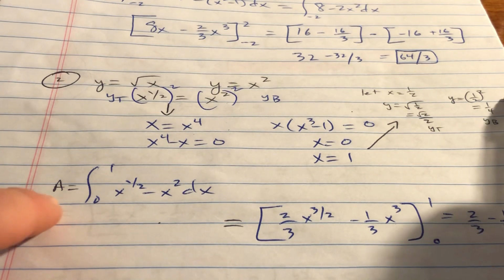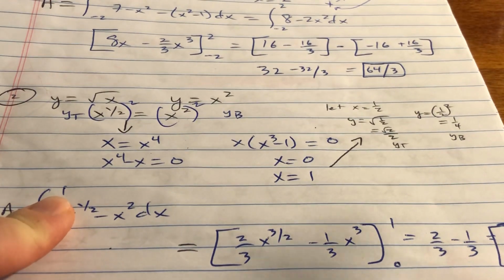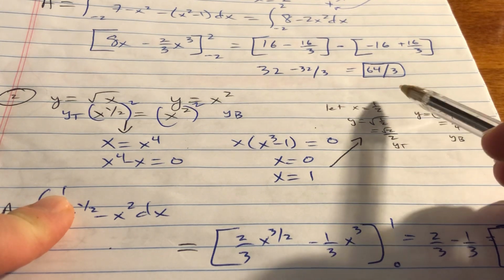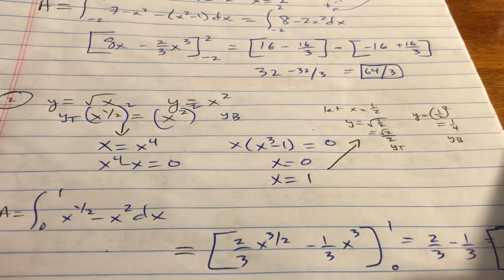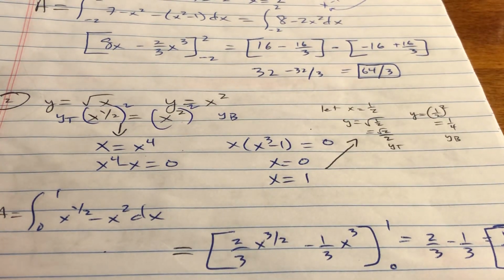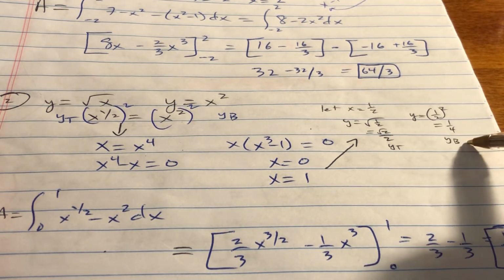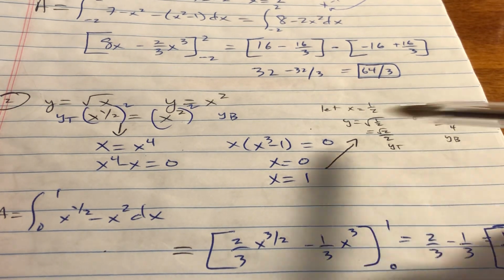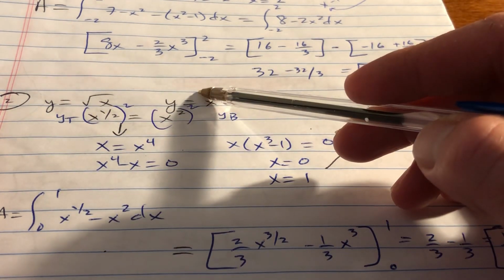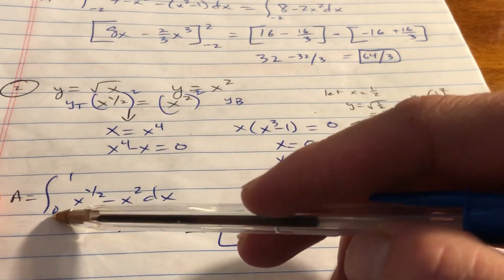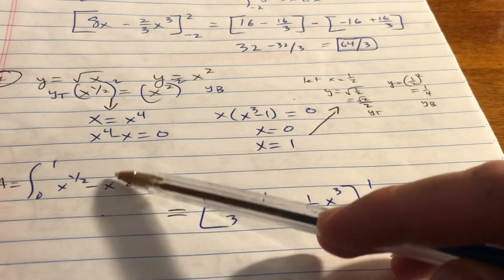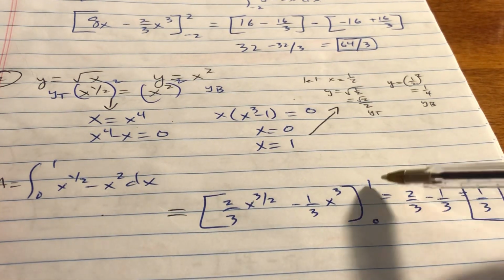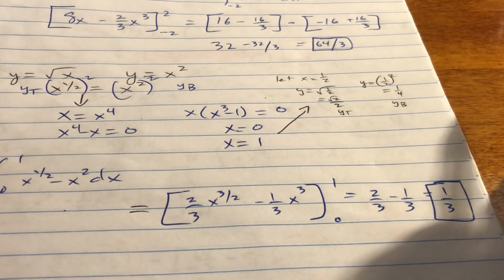So area is going to be the integral from 0 to 1. What's in between 0 and 1? How about 1/2? We're going to plug 1/2 in for x right there and for x right there. When you take the square root of 1/2, you get root 2 over 2, which you guys know from trig is 0.707 roughly. When you square 1/2, you get a quarter, and that is less. So this is y top, that's y bottom. Area is the integral from 0 to 1 of y top minus y bottom. One power up divided by the new power, minus one power up divided by the new power. From 0 to 1, I just got to plug 1 in for x.